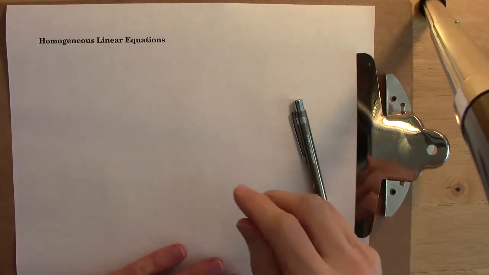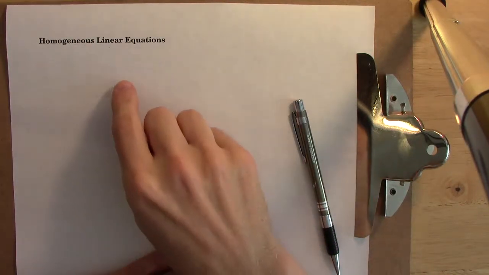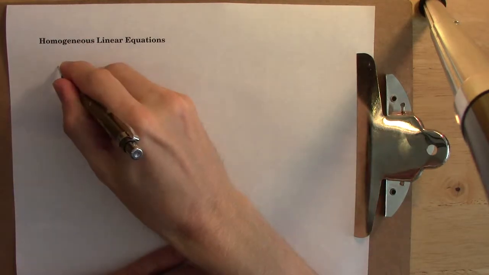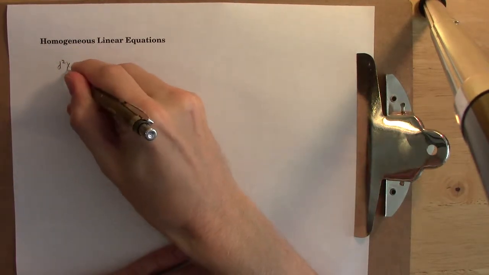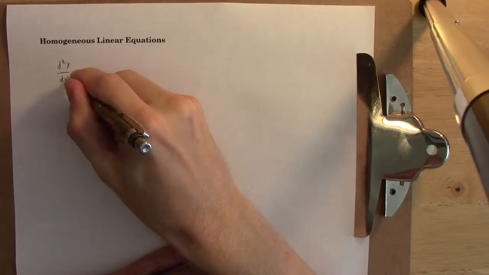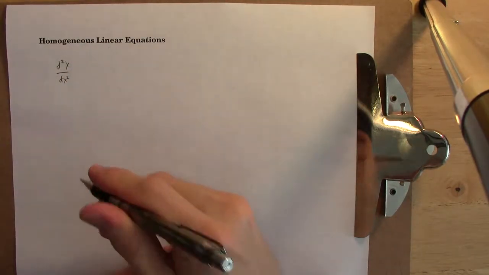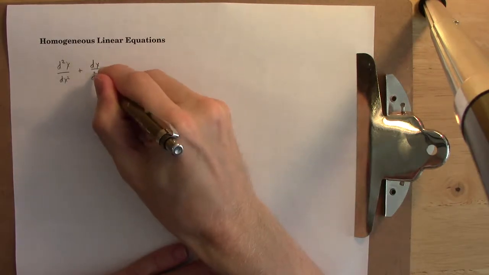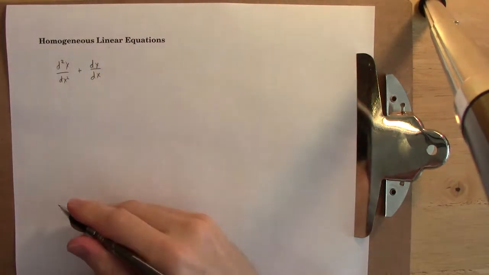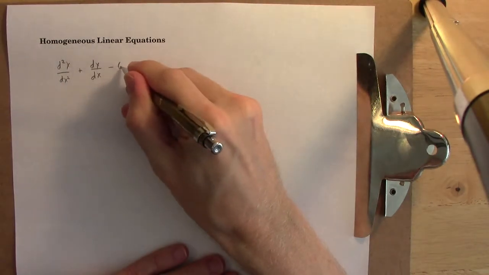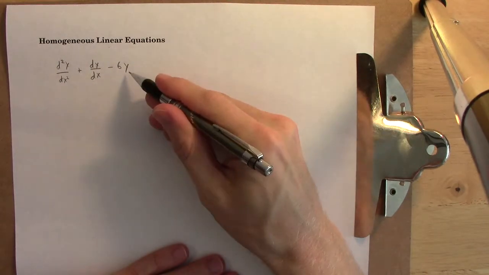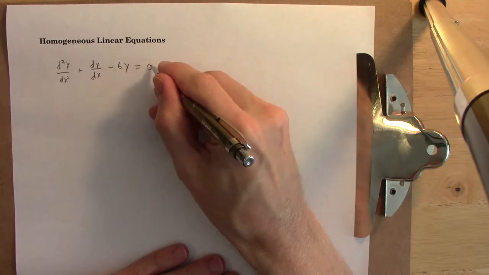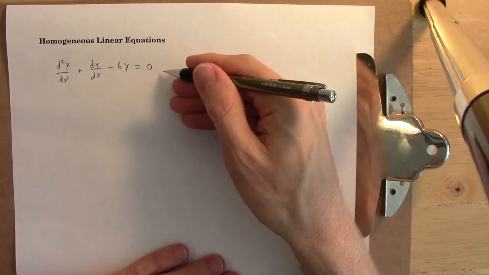In this video, we'll look at a method for solving homogeneous linear differential equations. So we'll begin with an example, and this example will be of the second order. So we'll begin with the second derivative of y with respect to x. And then we can also have lower order derivatives, so first derivative of y. And then we can have terms that just involve y itself, so minus 6 times y. But this is homogeneous, so it has to be equal to 0.